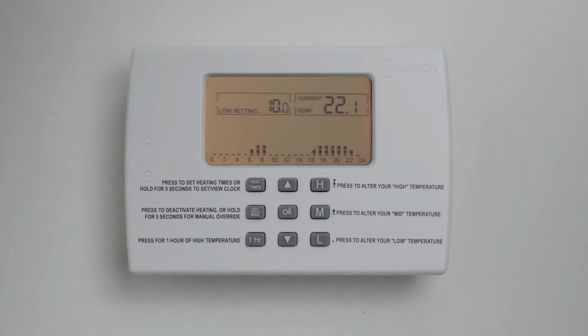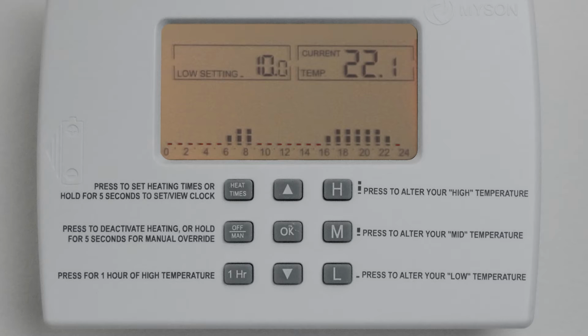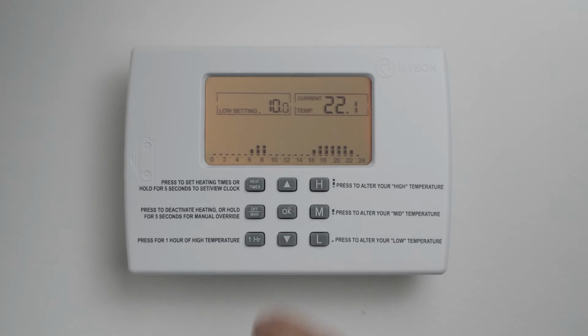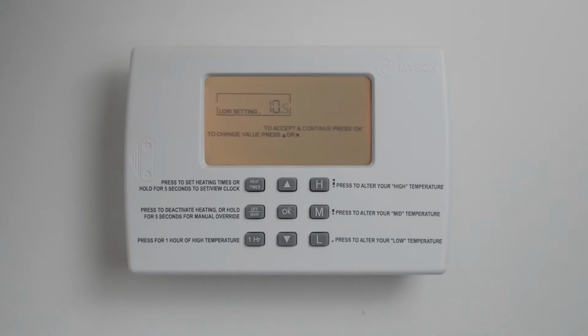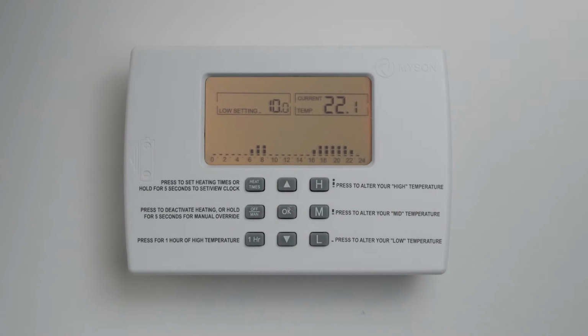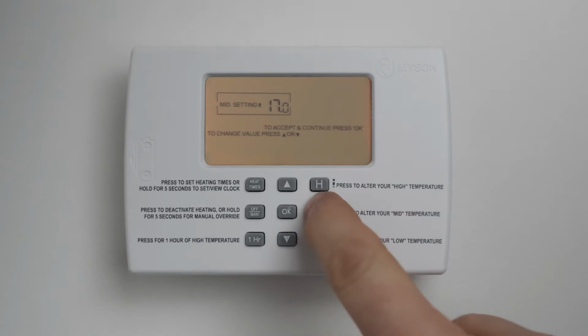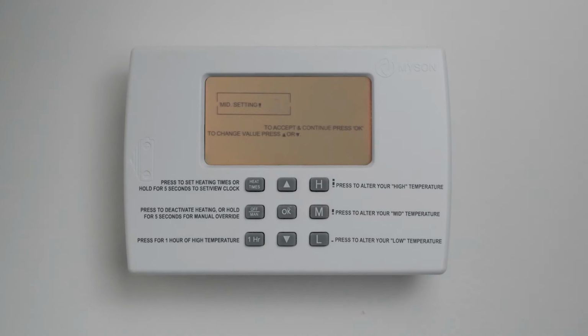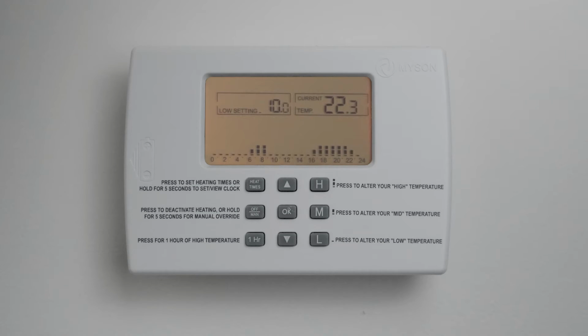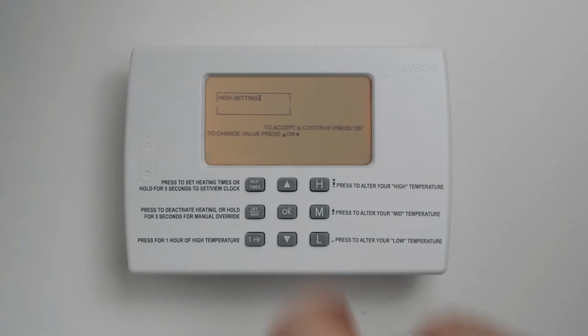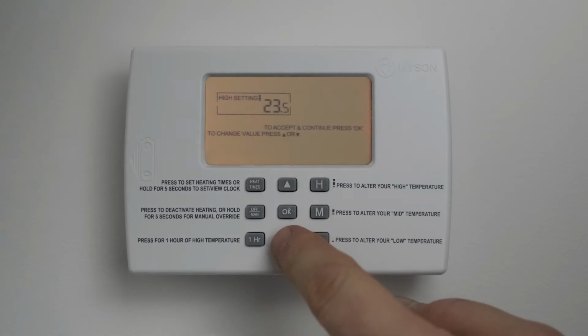Your thermostat will operate between these 3 settings, and these can be seen in the bar graph at the bottom of your display. This indicates low, this indicates mid, and this indicates high. To set the low setting, press the L and use the up and down buttons to adjust the temperature and press OK to confirm. Next, set the mid temperature by pressing the M and adjust accordingly, and press OK to confirm. Then set the high setting by pressing H, adjusting accordingly and confirming with OK.